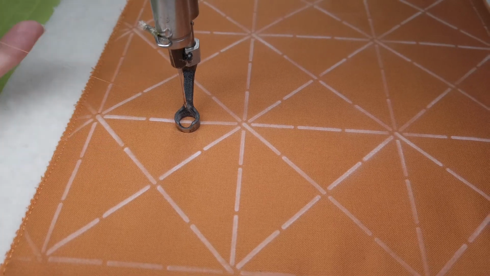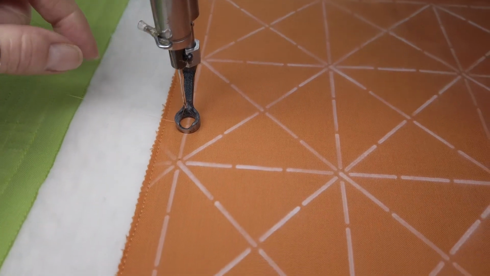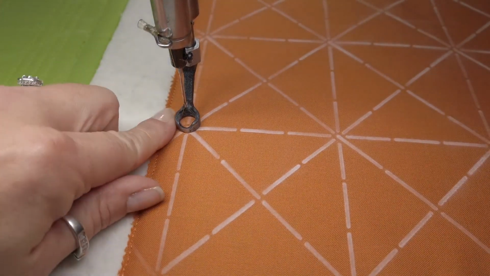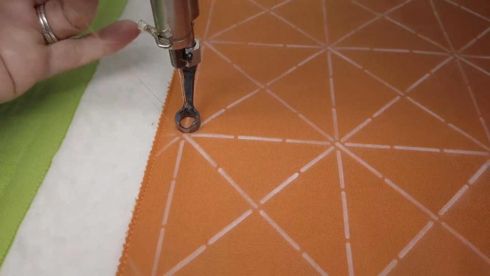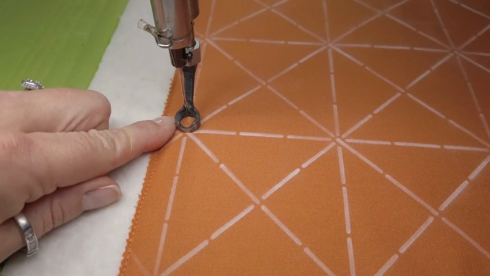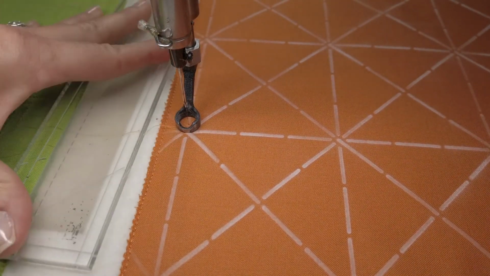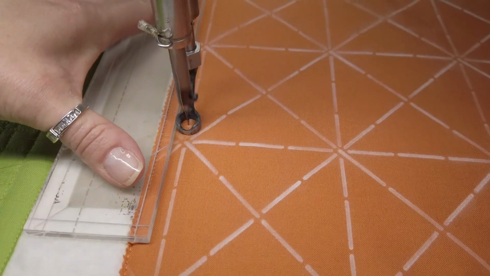Okay, so the first thing I'm going to do is go ahead and stitch this frame around here. So I have that done. I'm just going to put my ruler here.